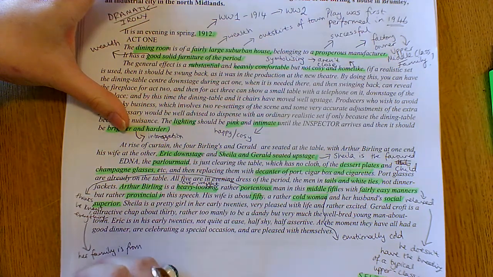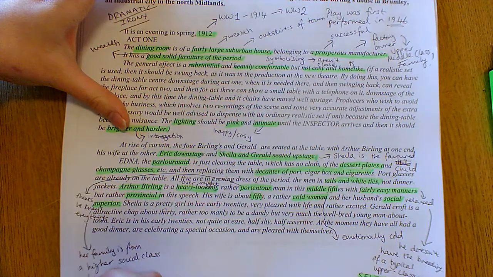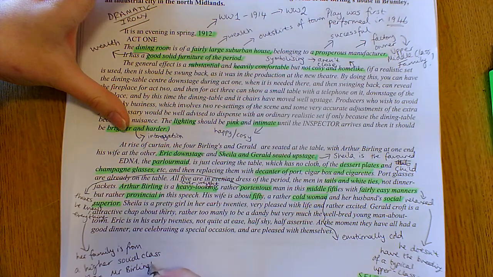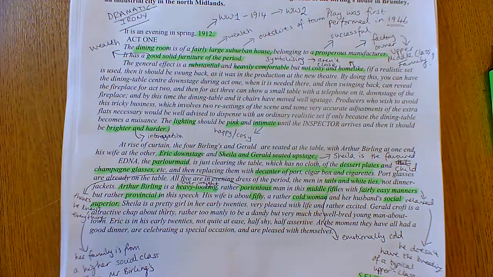Her family is from a higher social class than Mr. Burling's. Now, what we can infer from that is maybe they didn't marry for love.